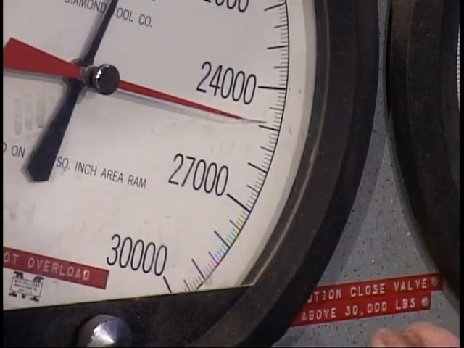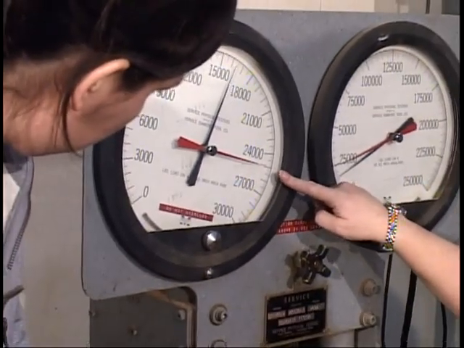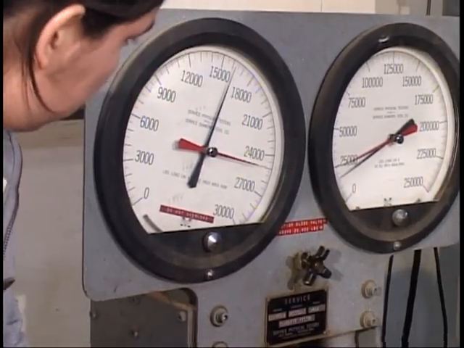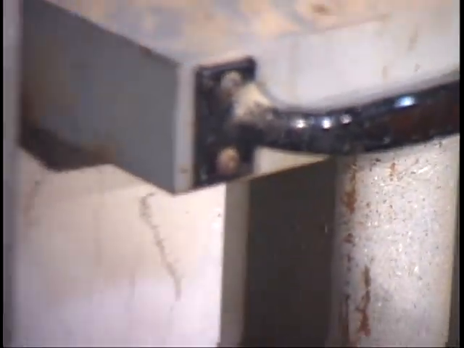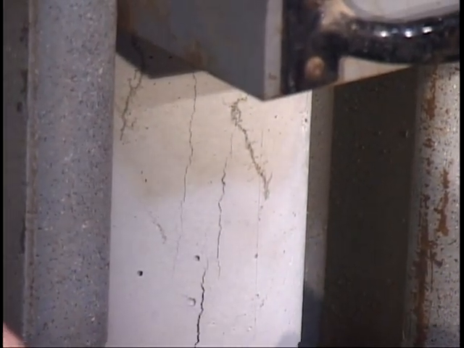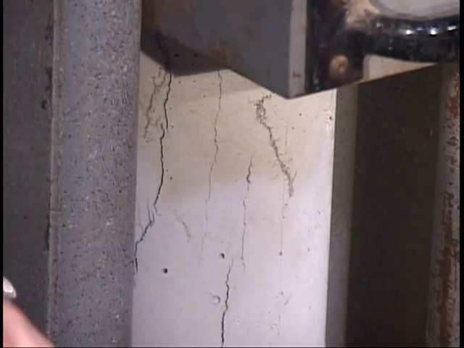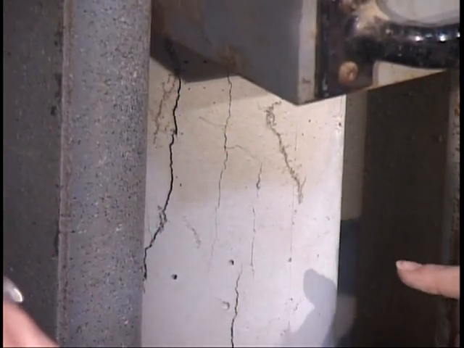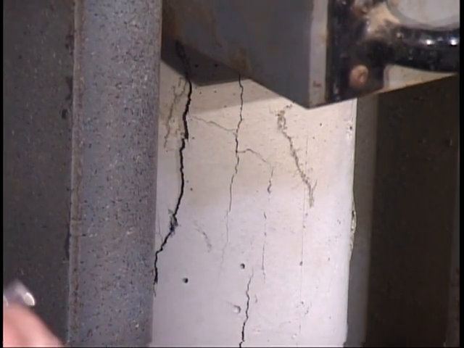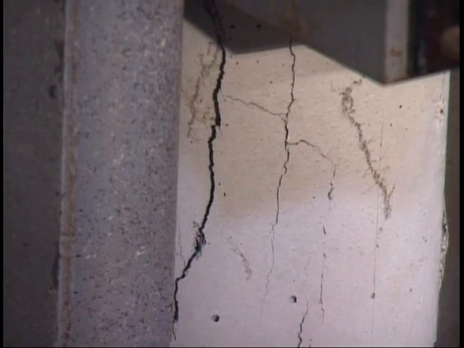Oh, and there it went. So you can see it broke at about 25,000 pounds. And that was its yield point, which means that it's not going to take any more load. Any more pressure that we apply is just going to make it crack and deform more, but it's not actually going to carry any more force than what it did. And you can see the cracks getting bigger. There's more and more deformation, some spalling over here. But 25,000 is all the force it can take.